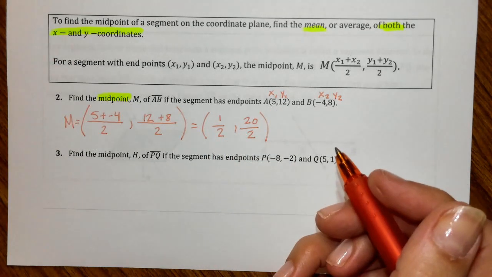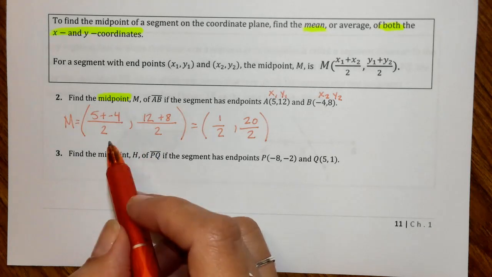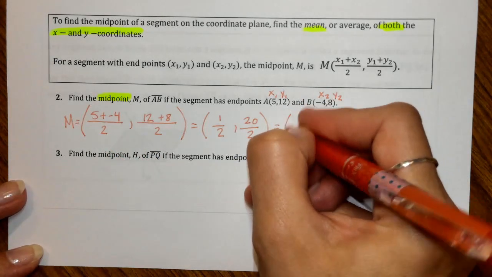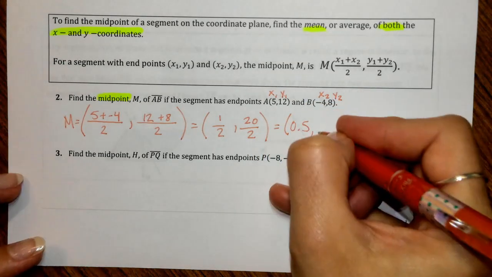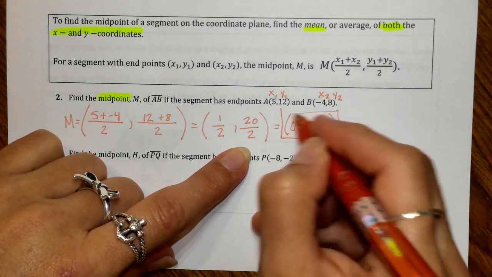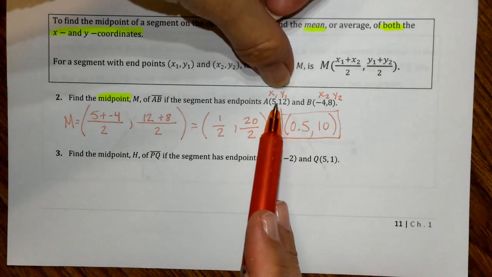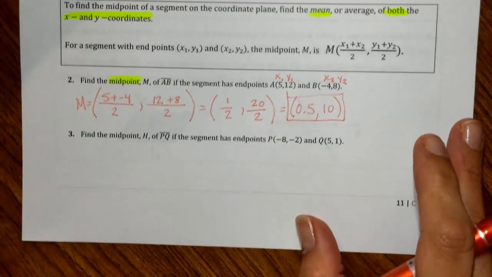We also do have the fraction function in the calculator where you can type 5 plus negative 4 in the numerator, 2 in the denominator, press enter. If we do that, we're going to find out that the x coordinate will be a half, or 0.5. Your y coordinate will end up being 10. This will be your final answer. The big thing is making sure you're plugging the numbers in correctly and making sure your 1s and your 2s are in the correct spot.